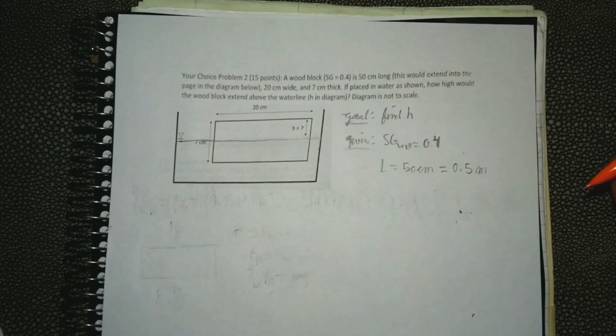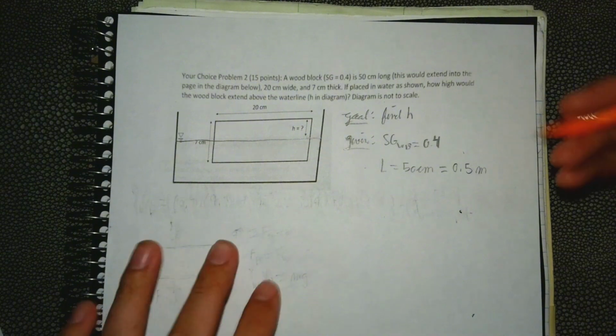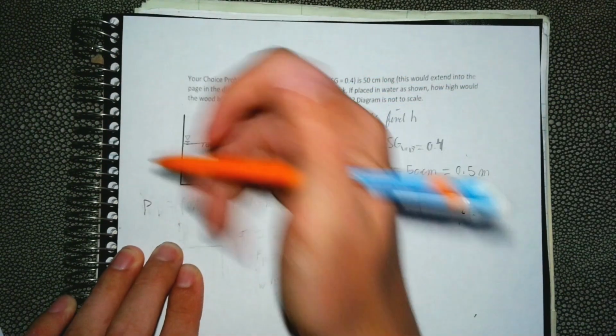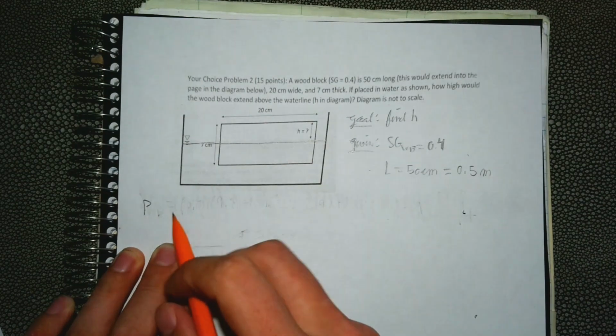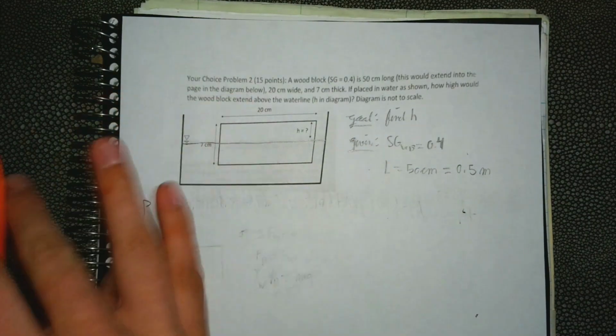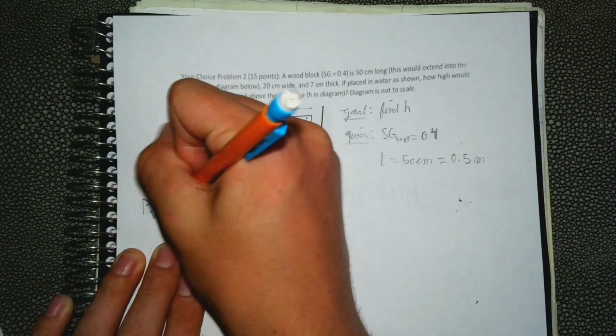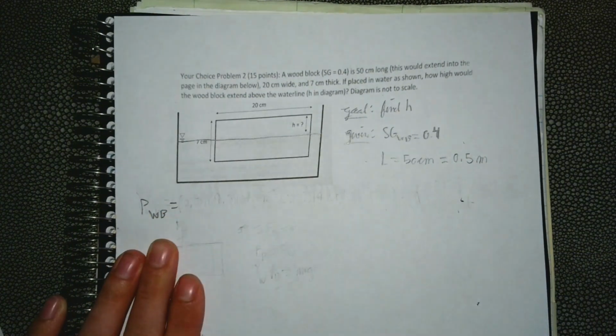So first things first, let's find the density. We're going to need density to find the mass later. I'm just going to find the density real quick of the wood block, just so we can have it for later. That is a rho symbol, not a P. I'm not very good at drawing them.